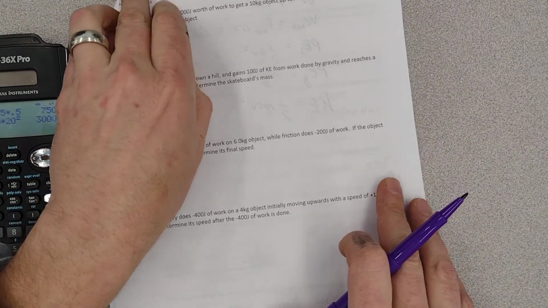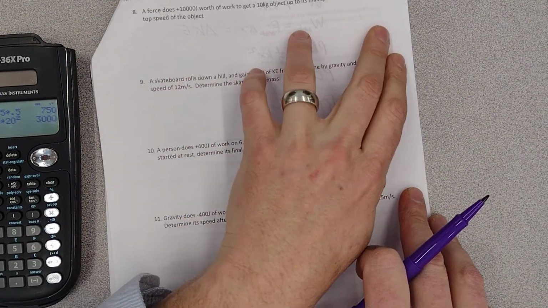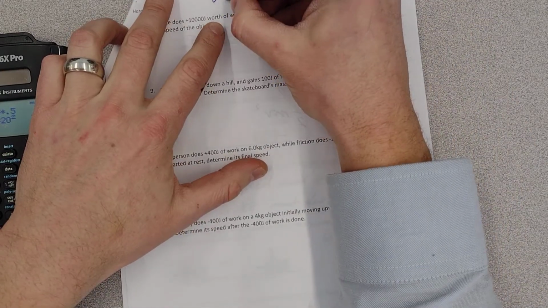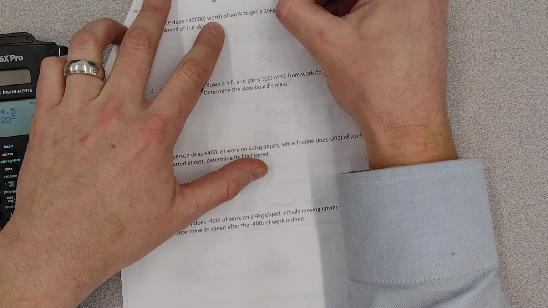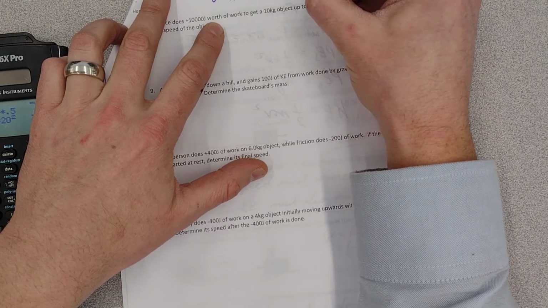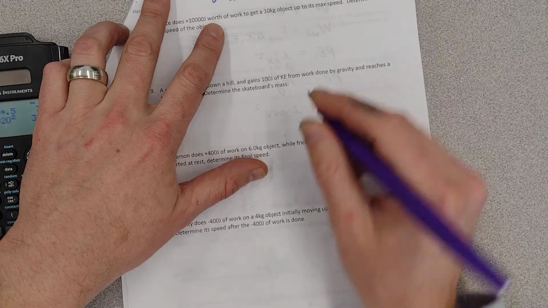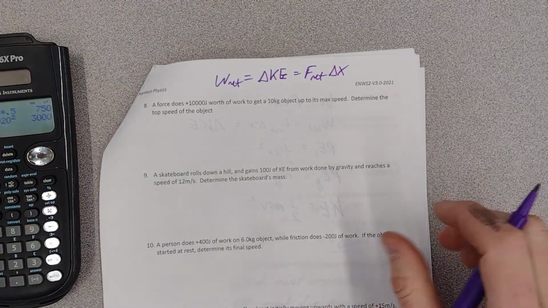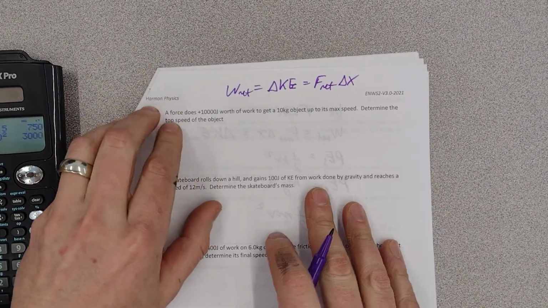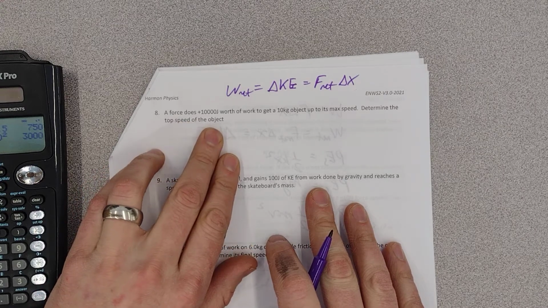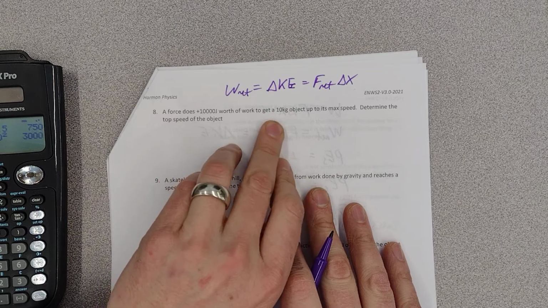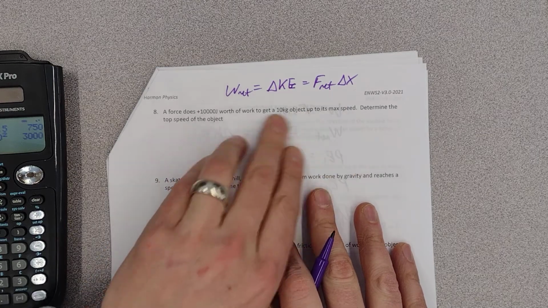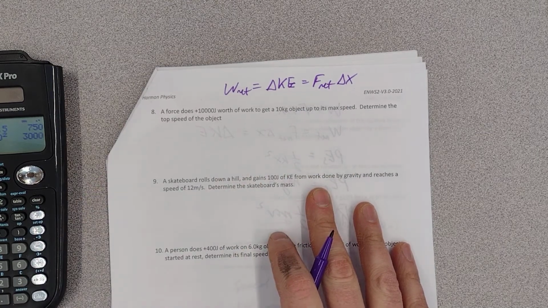All right, so let's see what we have next here. Okay, work and changing kinetic energy. So remember, work net equals change in kinetic energy, which equals F net times displacement. All right, oops, wrote that off the screen. Sorry about that. A force does 10,000 joules worth of work to get a 10 kilogram object up to its max speed. Determine the top speed of the object.